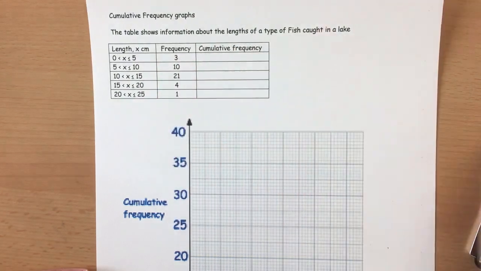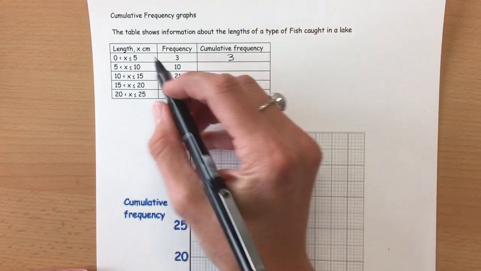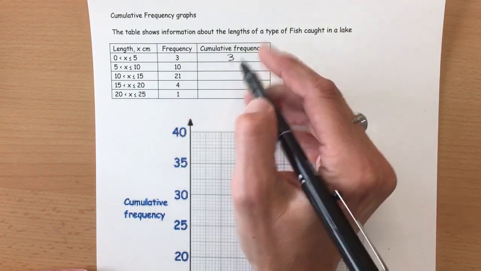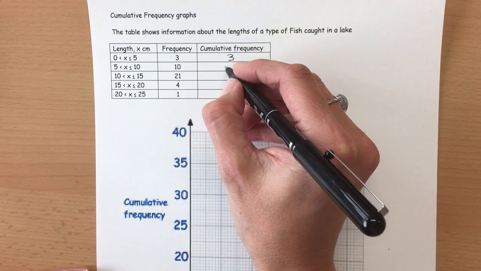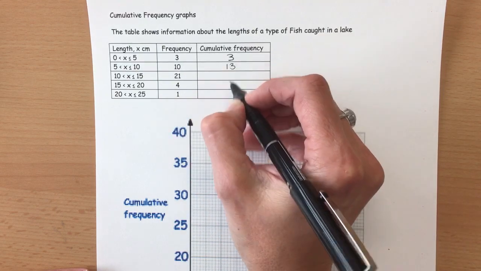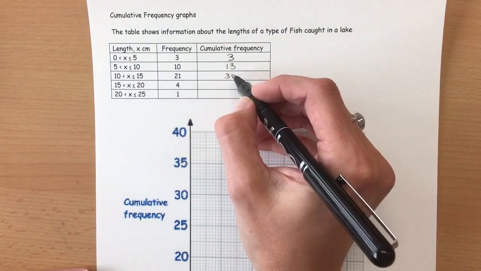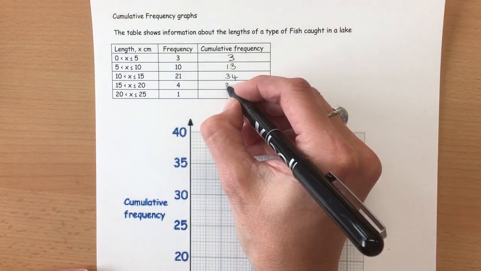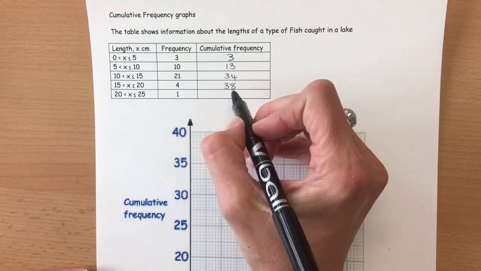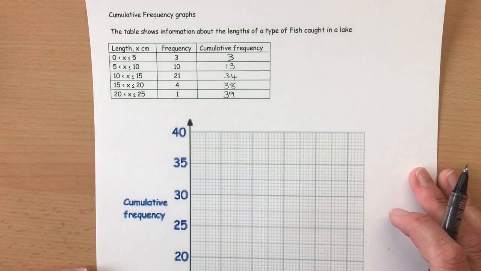So in the first row there are 3 fish. When we get down to 10, when we accumulate the frequency, we add the 3 and the next row together, which gives us 13. Then we go to the next row and we add on the 21 onto the 13 and we get 34. Then we add on the 4 to the 34 and we get 38. And when we get to the last row, we add on the 1 to the 38 and that gives us 39. So we've got 39 in total.